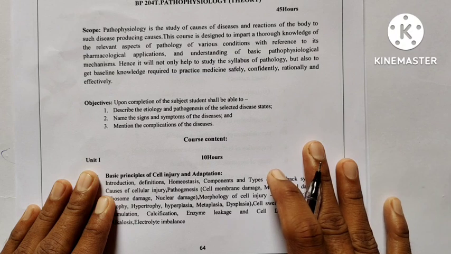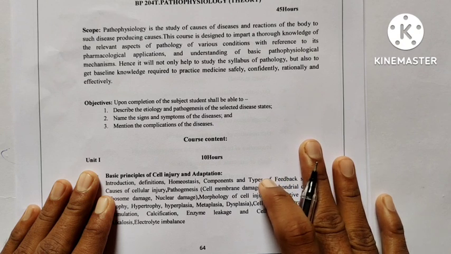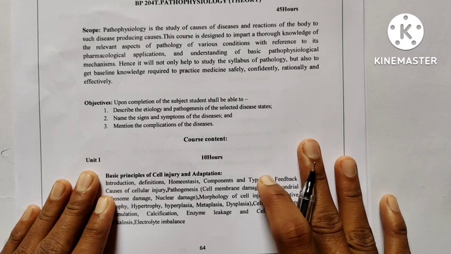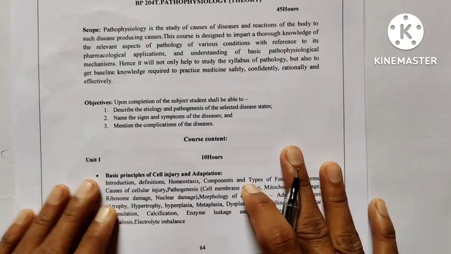Many more are there. Then you will study disorders of the central nervous system, like Alzheimer's disease, very important one. A fixed question for your 10 marks. Epilepsy, seizures, these all come in pathophysiology. That page is missing here, the pathophysiology paper. If I get it, I will add it in the description.